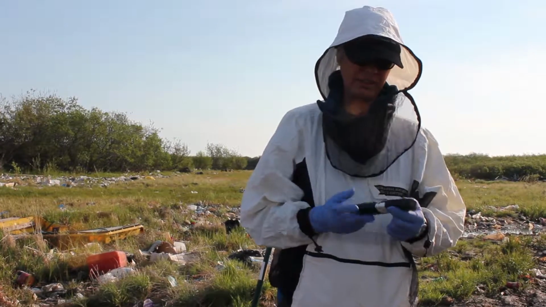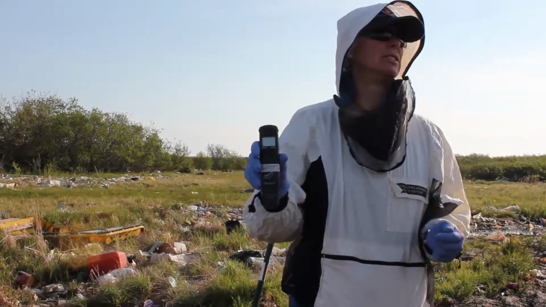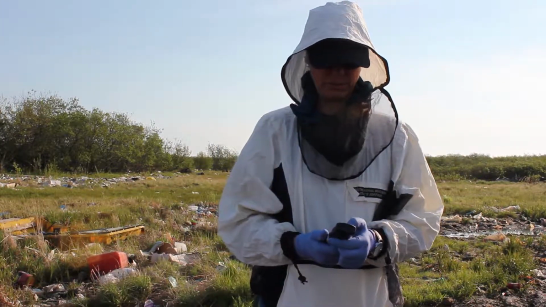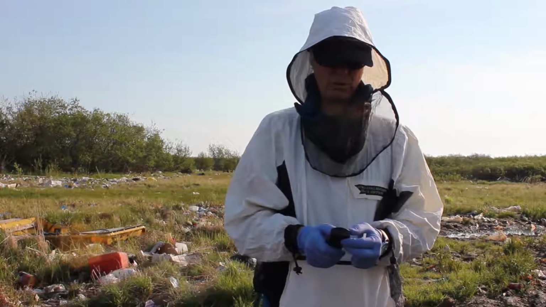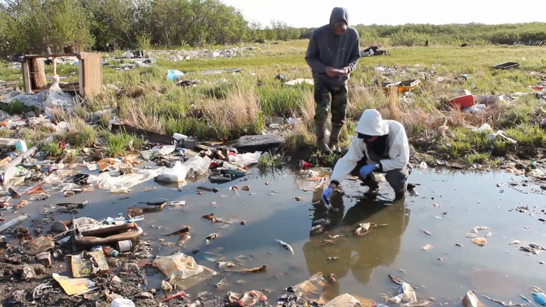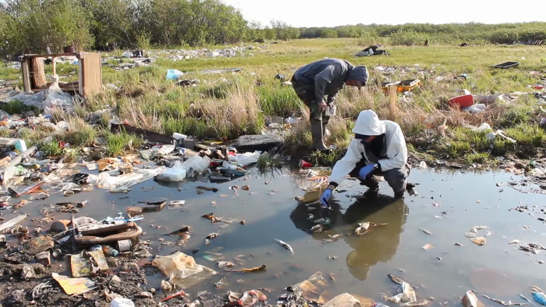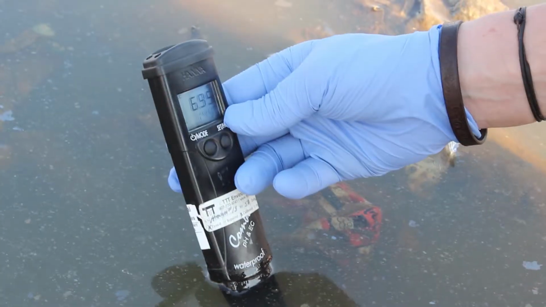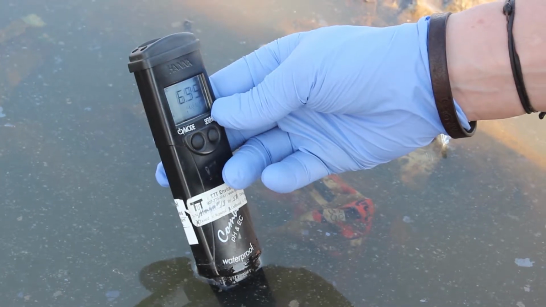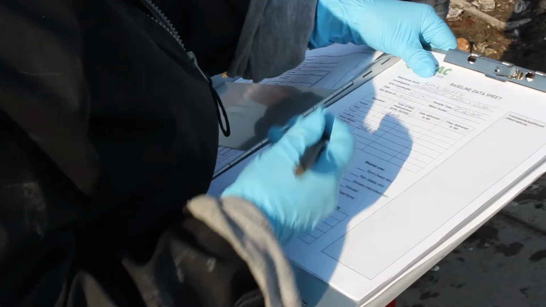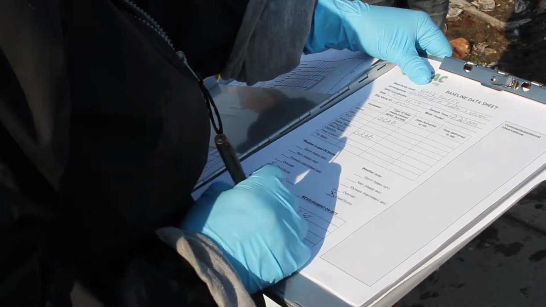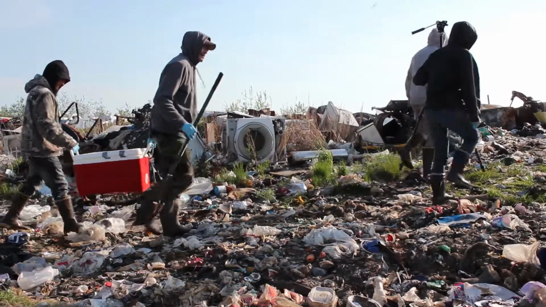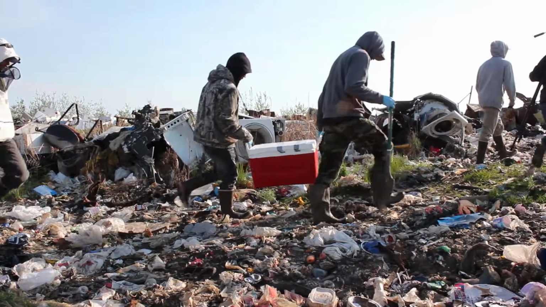Next, use your monitoring equipment to test the water for temperature, dissolved oxygen, and turbidity. Gently place the meter into the water and hold it until the readings have stabilized. Once the readings look stable, record the results in your data sheet and/or notebook. Follow this process at each sampling site around your landfill.